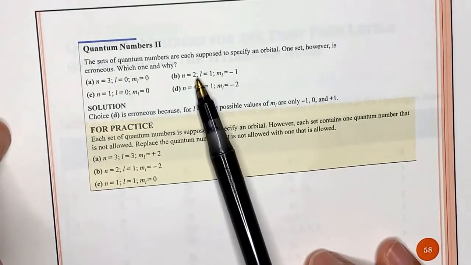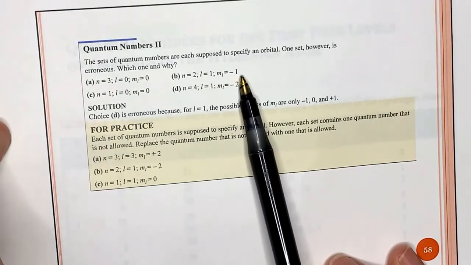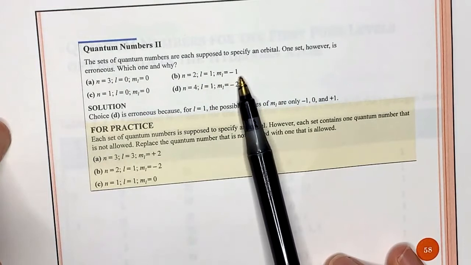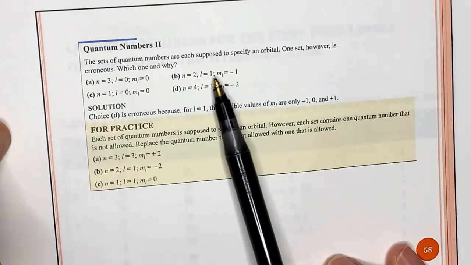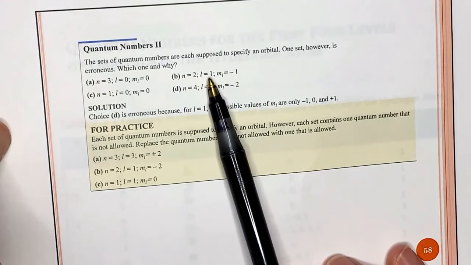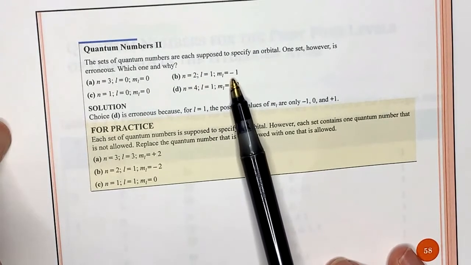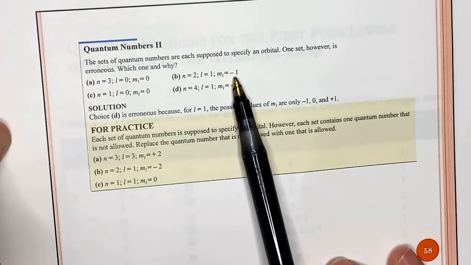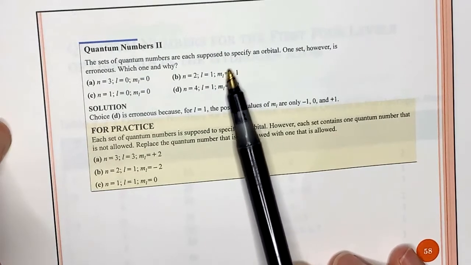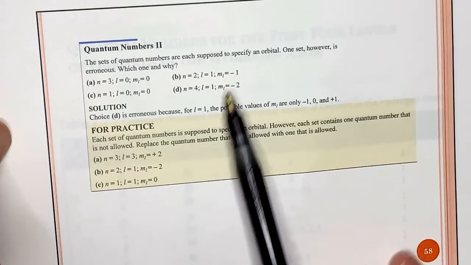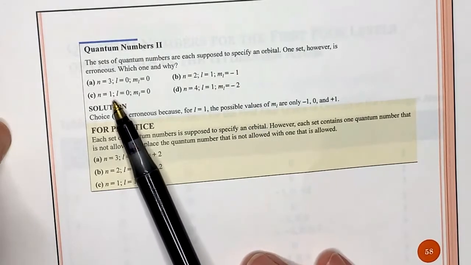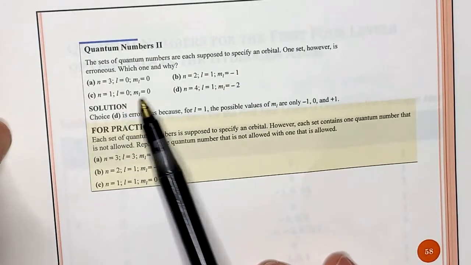Okay, n=2, l=1, ml=-1. Is this possible? Yes, because n=2 is level 2, l=1 is p, so this is 2p. And in fact, this is one of the 2p orbitals because it's plus 1, 0, minus 1. So it's 2px. And then let's look at this one. n=1, l=0, ml=0.